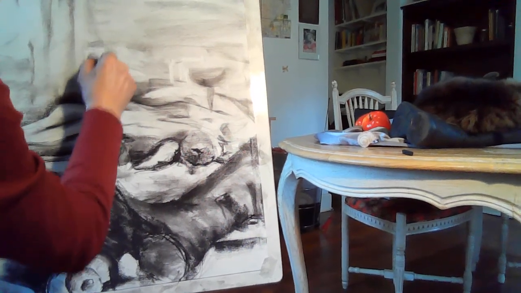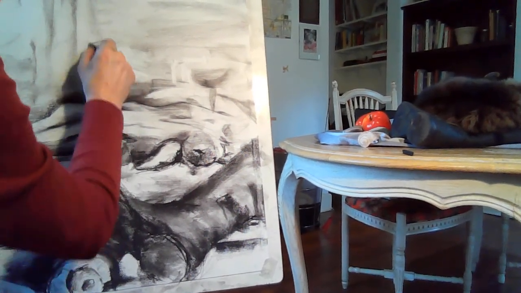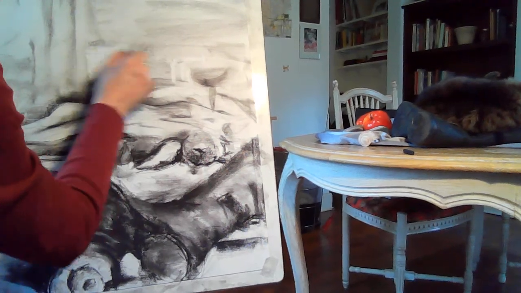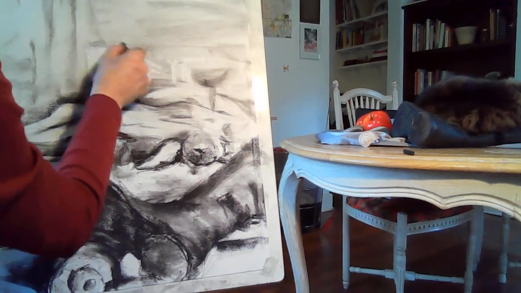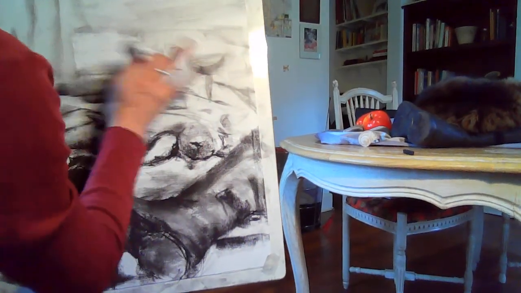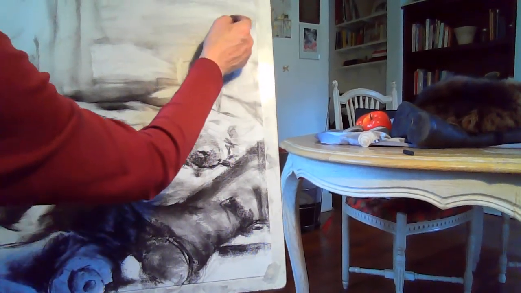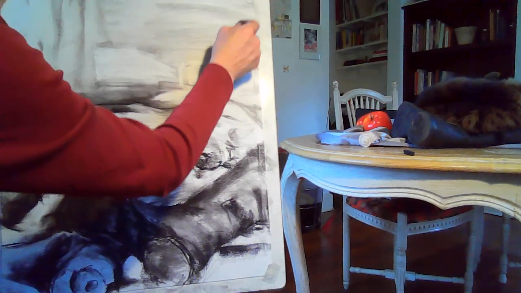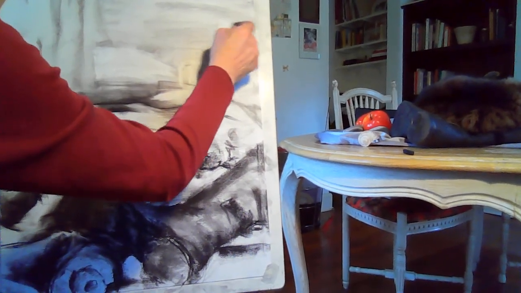I put online previous student works, and you can see on Blackboard the way some students would create sort of like a moonscape. It lends itself to the moonscape.